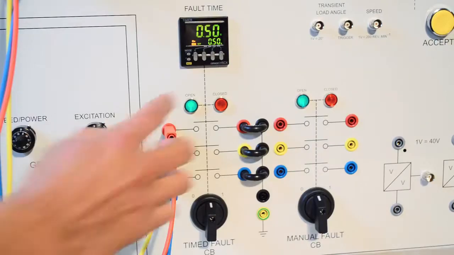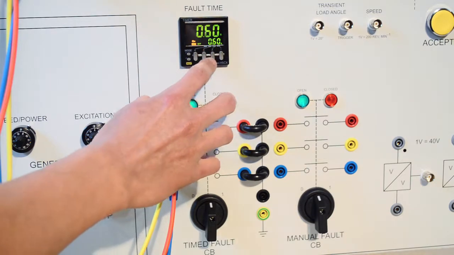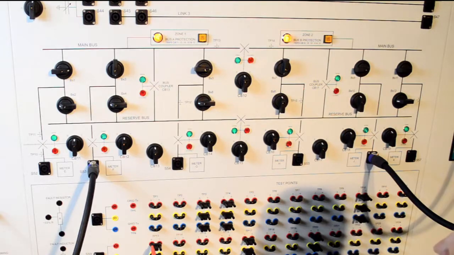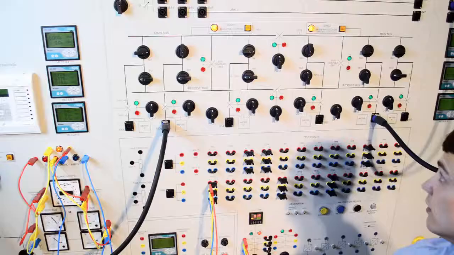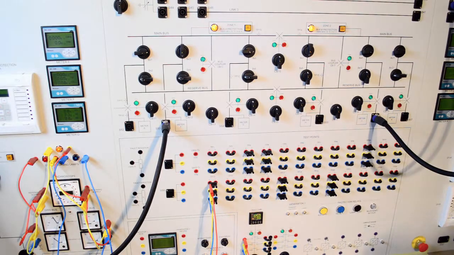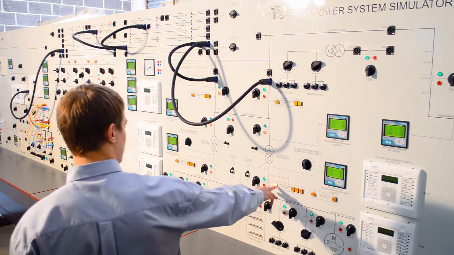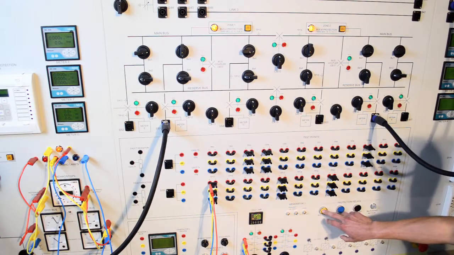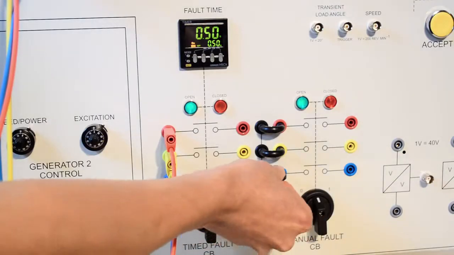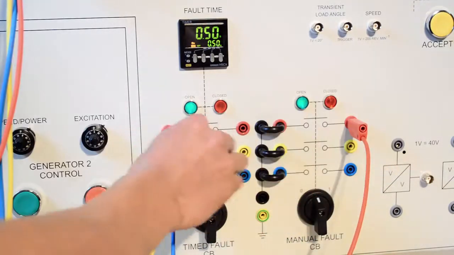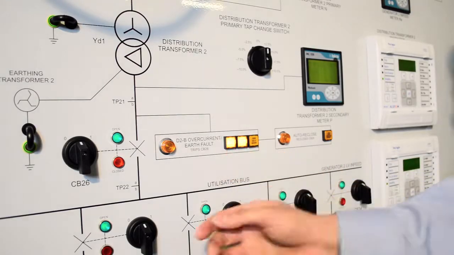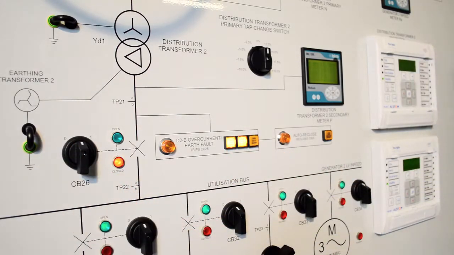There are two fault switches to apply faults to different parts of the Power Systems Trainer. These fault switches are used to apply deliberate faults to the system to exercise the protection relays. The faults can either be user-programmed time faults or indefinite. Deeper experimentation can be performed by using blocking switches to ignore different protective functions.